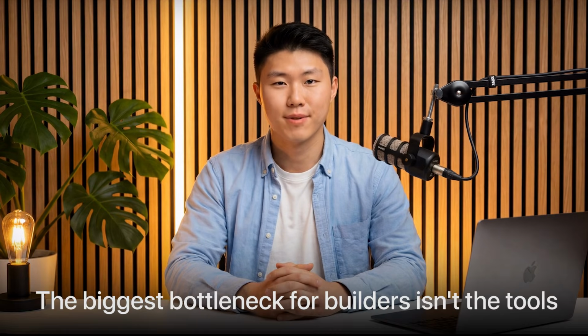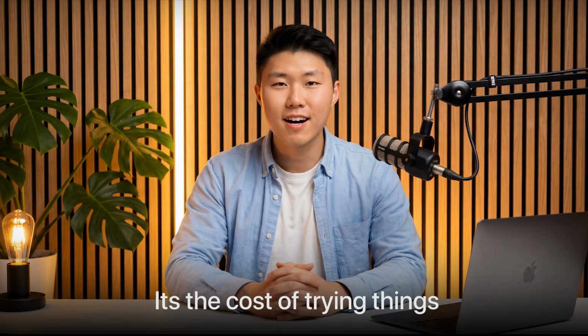Let's talk about money, because this is where Orchids changes things. Right now, the biggest bottleneck for builders isn't the tools, it's the cost of trying things. Every time you want to test an idea with most AI builders, you're paying their markup on tokens. Run a dozen experiments in a month, that adds up. So you start hesitating. Is this idea worth the cost? You stop building the weird, interesting stuff because it's too expensive to fail.